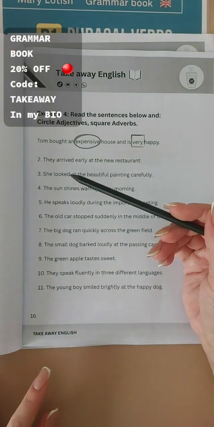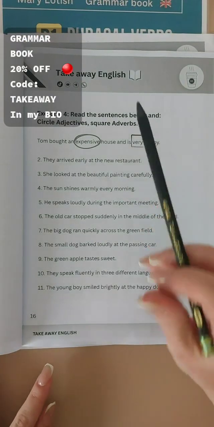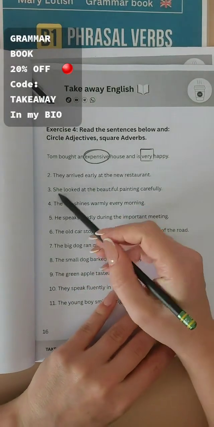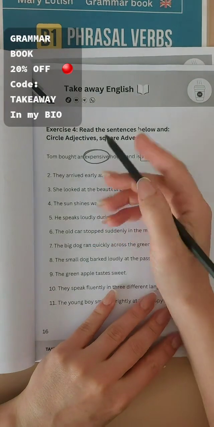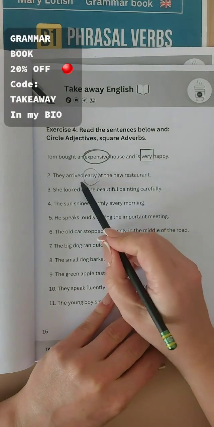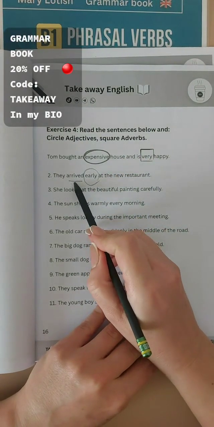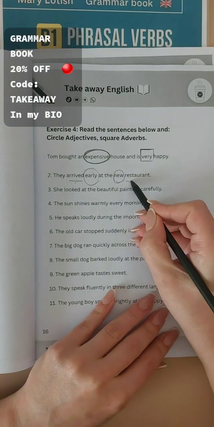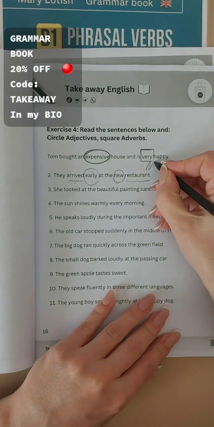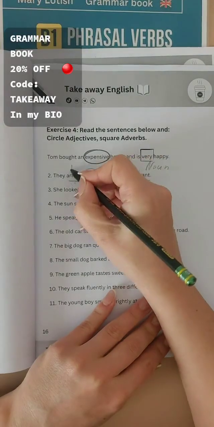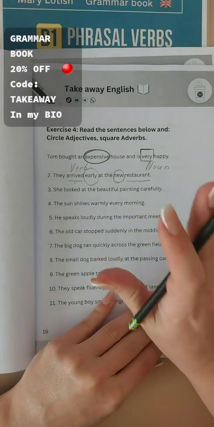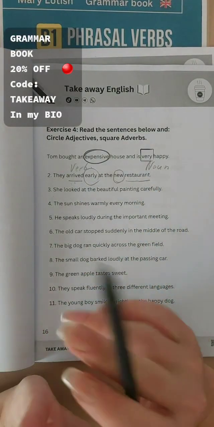So let's do this one. Early is the adverb and new is the adjective. Let's see. They arrived early, okay, adverb. Why? Because it describes arrived, the verb arrived. And new is an adjective. Why? Because it describes a noun, right? Noun, verb. Okay, number 3. She looked at the beautiful painting carefully.